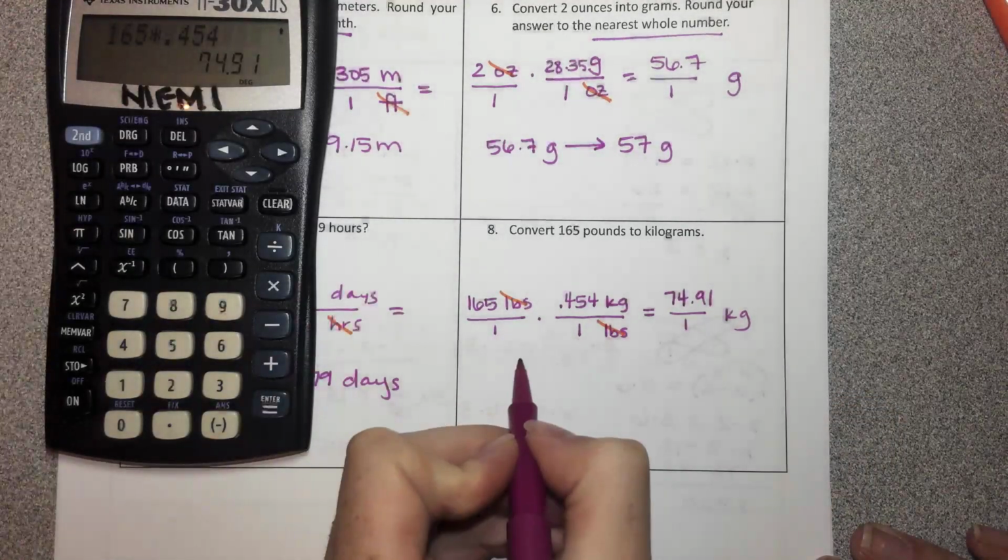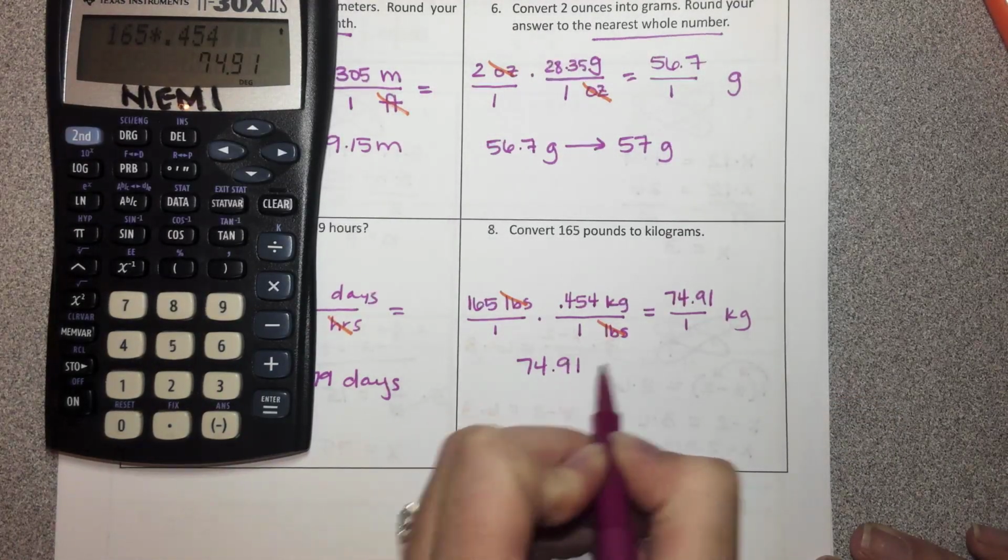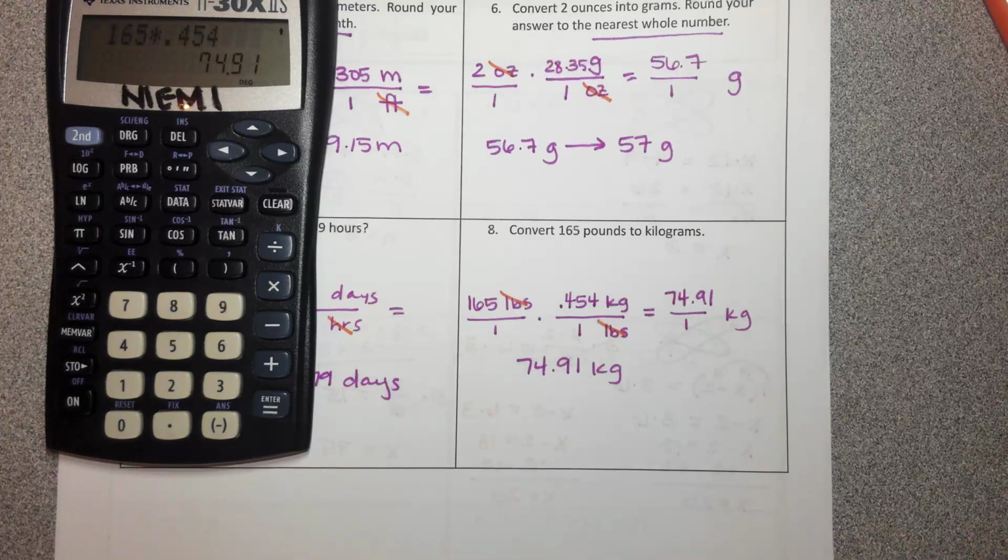And then you could have rounded to whatever you wanted because I didn't specify. So you could have left it like that. You could have rounded to 74.9 or just left it as 74 or 75. Questions on those?